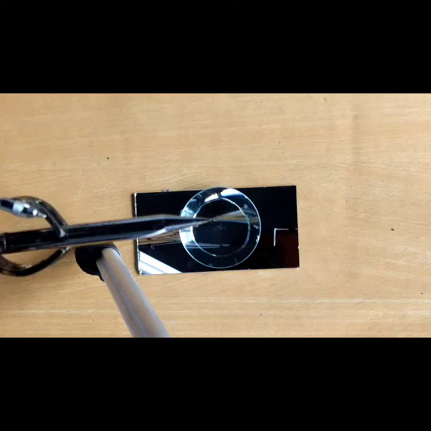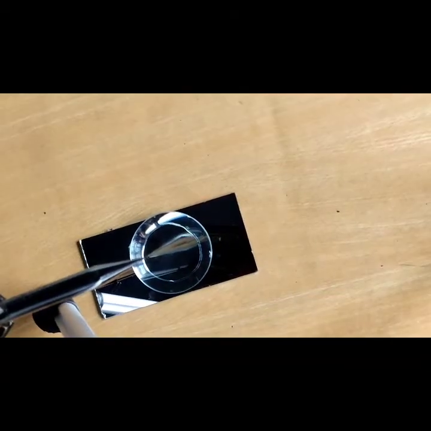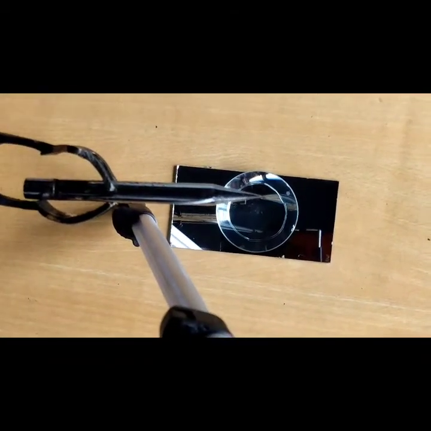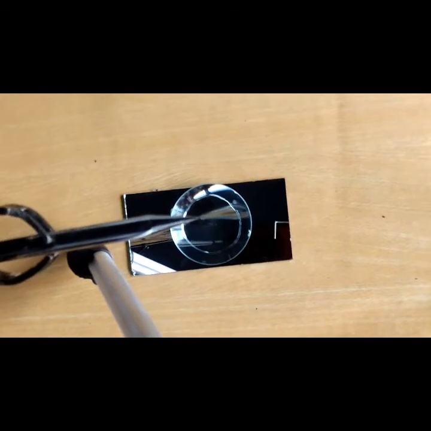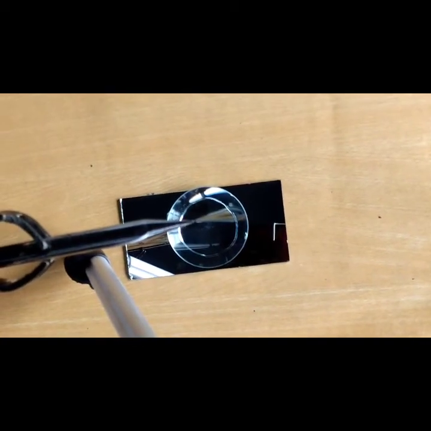So we will change the position of the camera. Actually you will have to shift your eyes left and right to see if there is parallax, but now you are seeing through the camera. We are moving the camera and you see that the object and the image do not break. So it means that the image is formed just next to the object and it has no parallax.